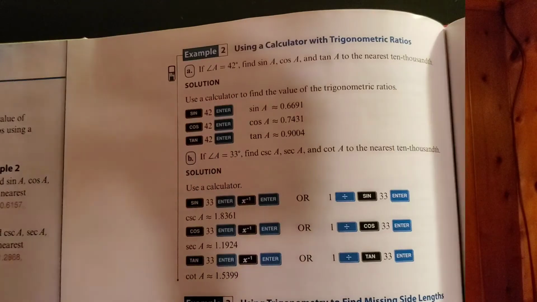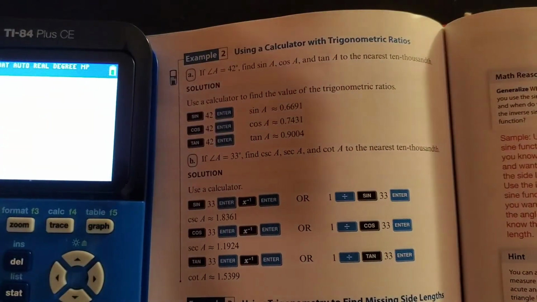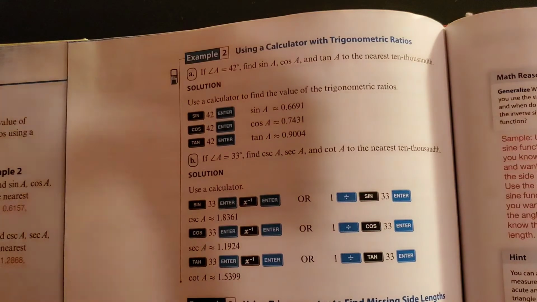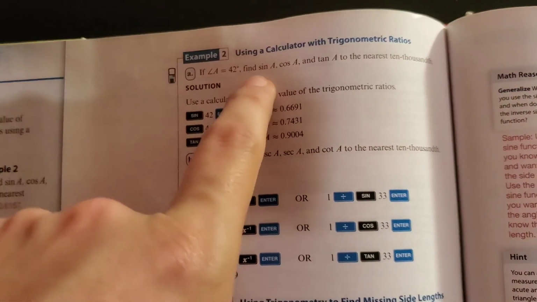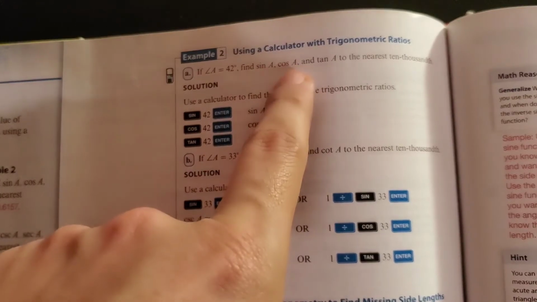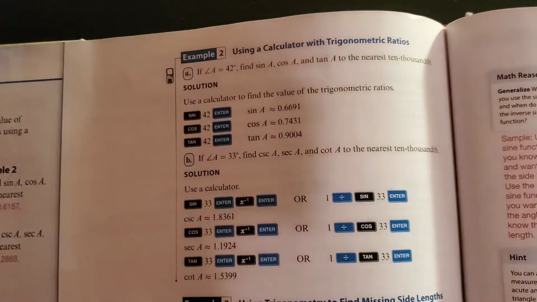Hooray! All right, for this part is where we get into the calculator. Look at the calculator over here. Kind of looks like mine. Okay, so it says if angle A equals 42 degrees, then you have to find sine of A, cosine of A, and tangent of A to the nearest 10,000. And that's what we use this calculator for.